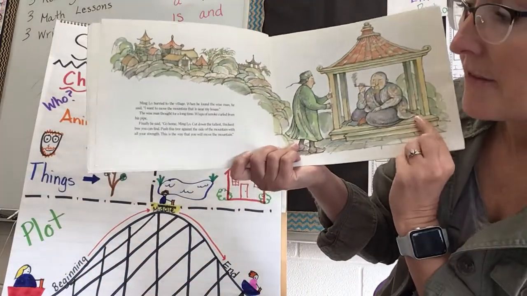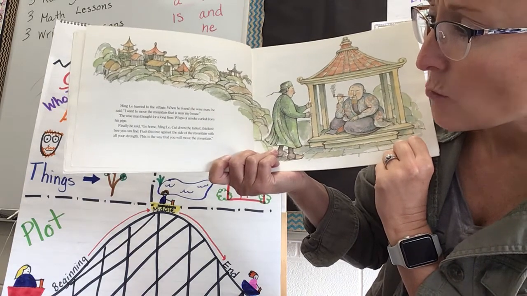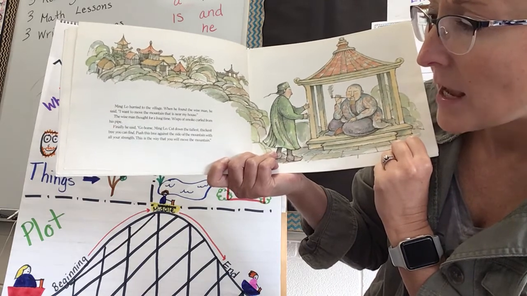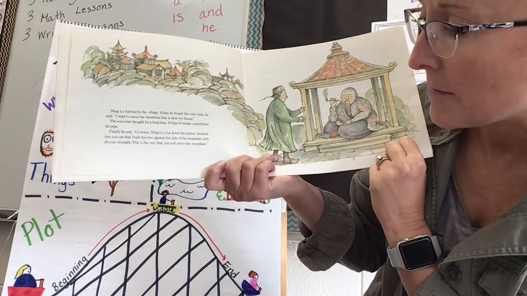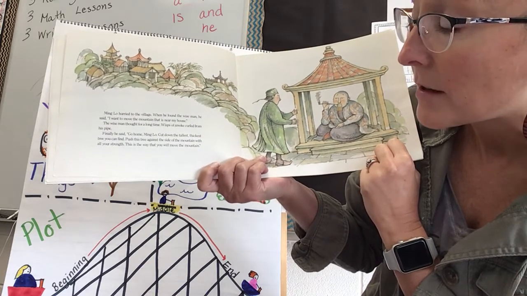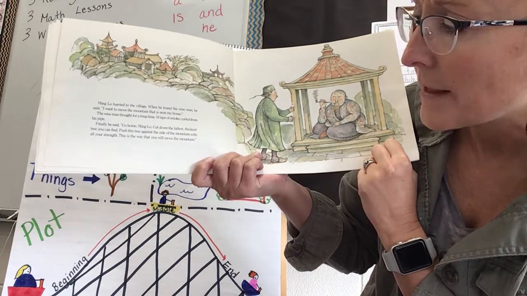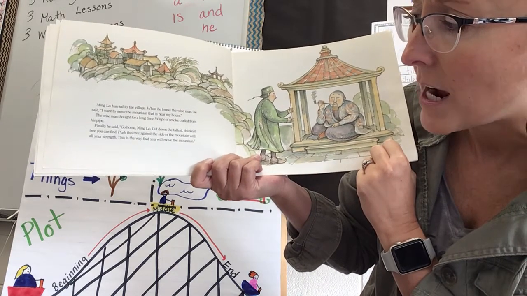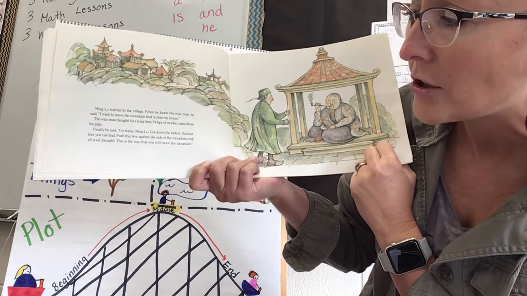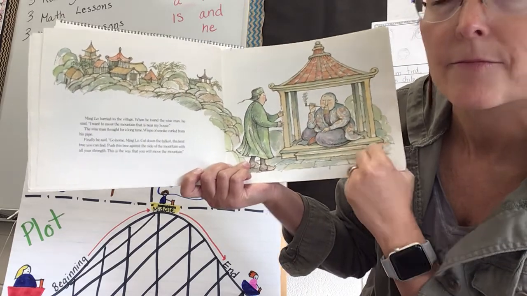Ming-Lo hurried to the village. When he found the wise man, he said, "I want to move the mountain that is near my house." And the wise man thought for a long time, and wisps of smoke curled from his pipe. Finally, he said, "Go home, Ming-Lo. Cut down the tallest, thickest tree you can find. Push this tree against the side of the mountain with all your strength. This is the way you will move the mountain."